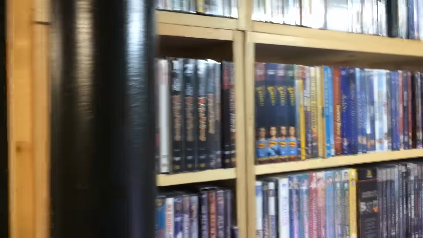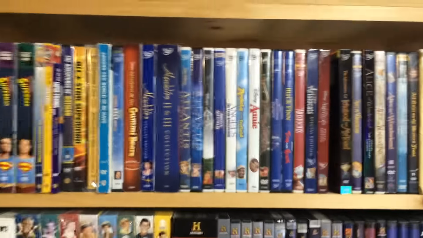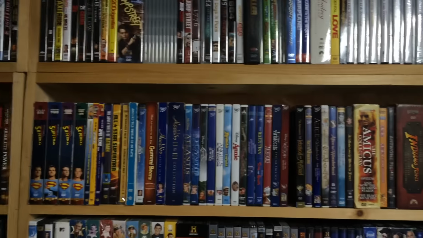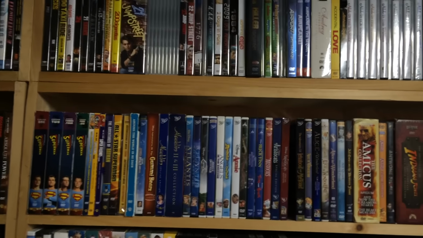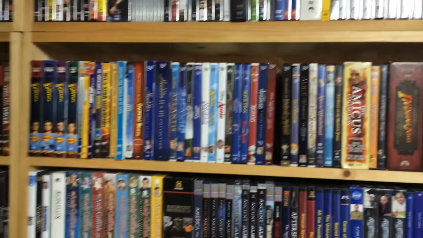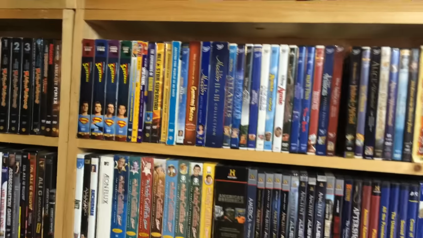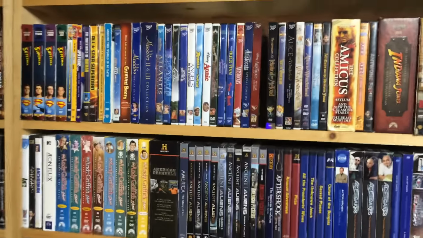So let's just dive right in, and we're going to start off with all the different media that I have down here and how I have it put away. A lot of people ask me, do I alphabetize everything? And the answer is sort of. Not in the typical way most people would alphabetize their titles, because that would be insane and take me forever to do. Just putting away one title would take hours upon hours upon hours.